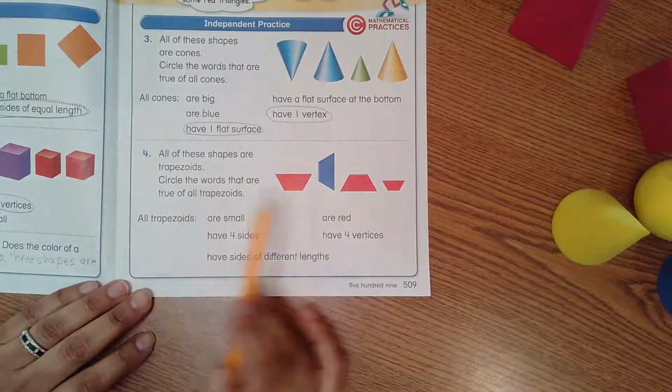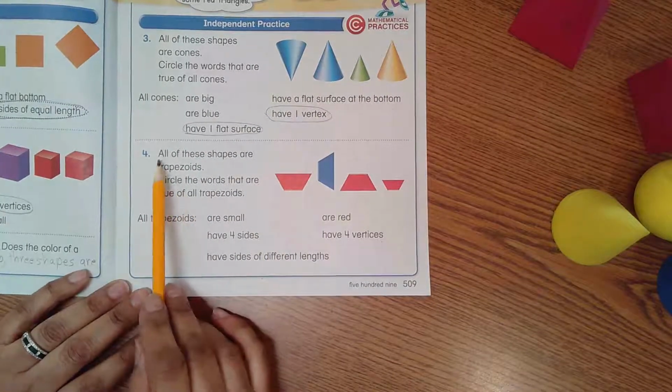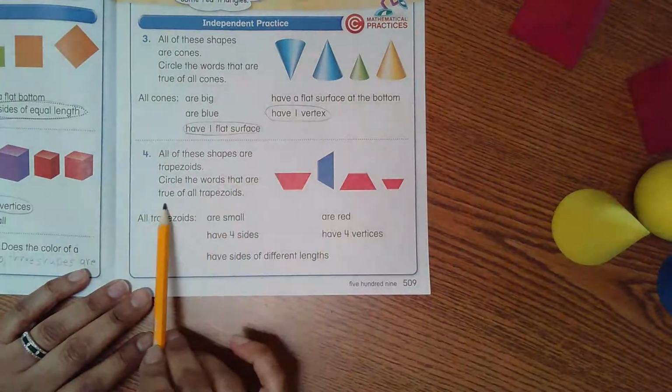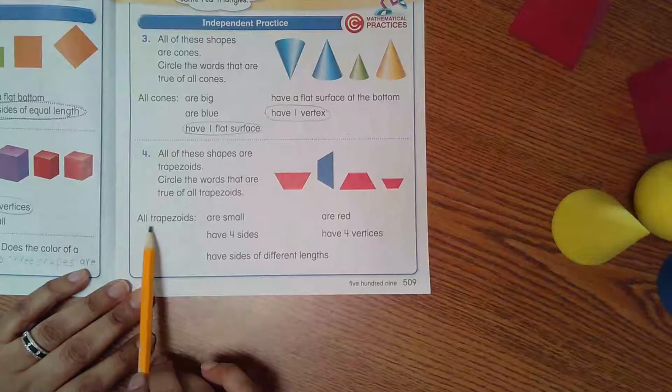All right, remember that flat shape? Trapezoids, yes. All of these shapes are trapezoids. Circle the words that are true of all the trapezoids. So, all trapezoids are small?